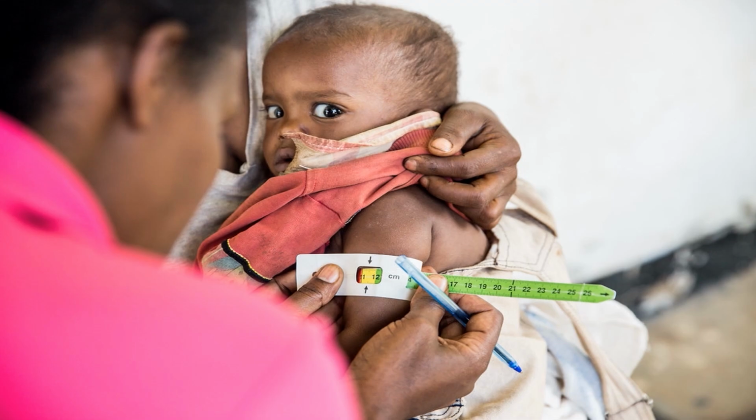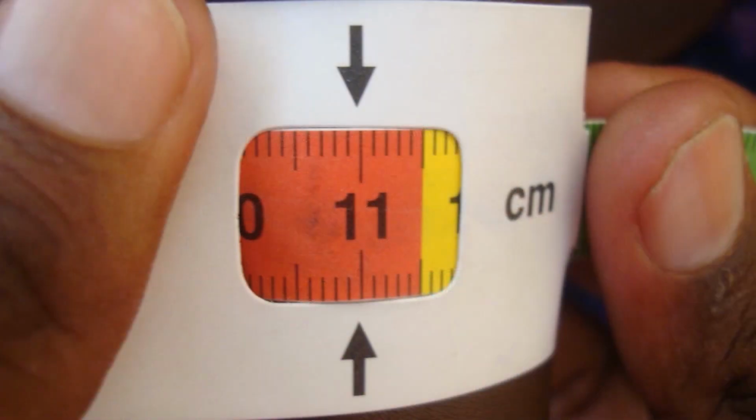If you are using the red, yellow, green tape, when you put it across the arm, if the red part matches the red part, you are undernourished or suffering from malnutrition.